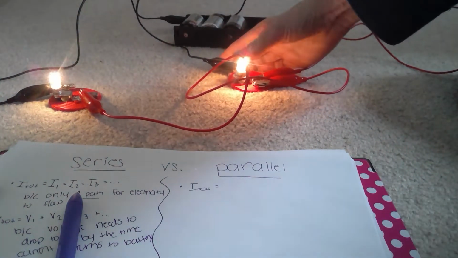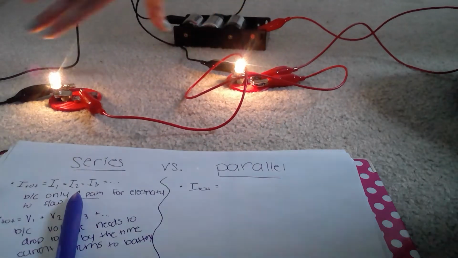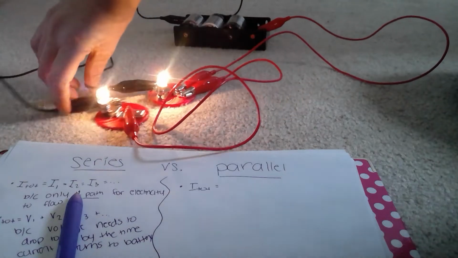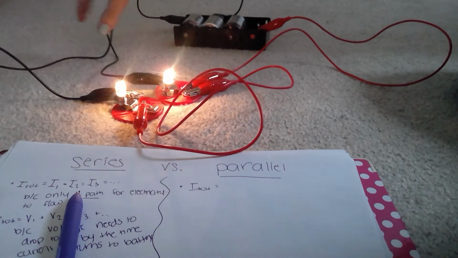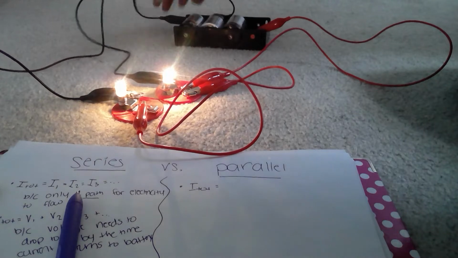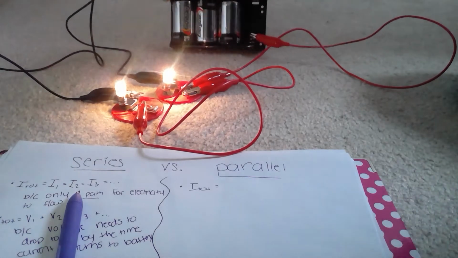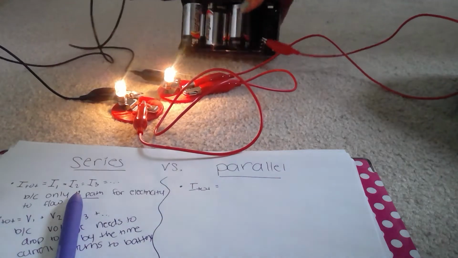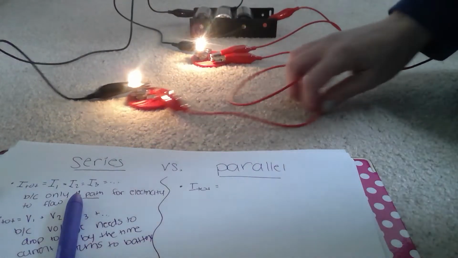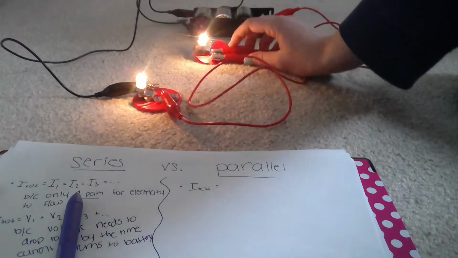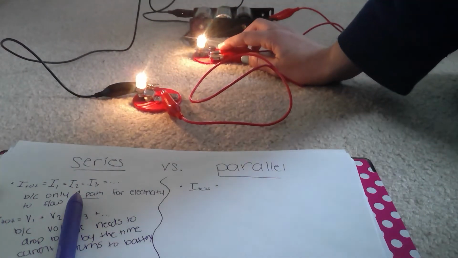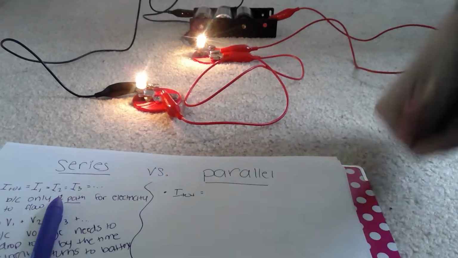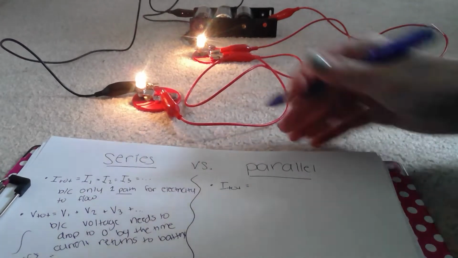And then after the current is given an option, the voltage is dropped down to 0 in both of these bulbs so that both wires can return to the negative terminal of the battery, which is why I have both alligator clips hooked up to the negative end over here. So even though current splits at this point, even though current has two options, the amount of push is the same because it didn't encounter a resistance yet. So that's the difference between series and parallel circuits.